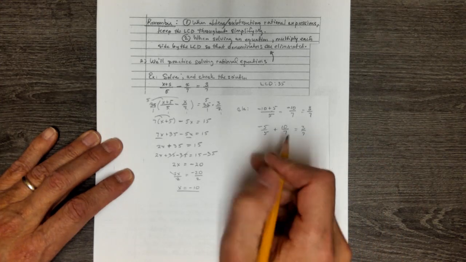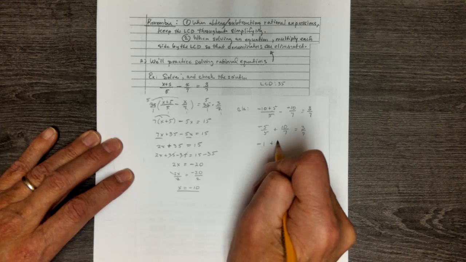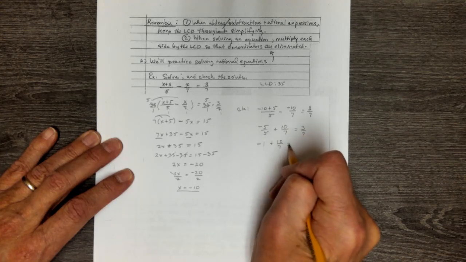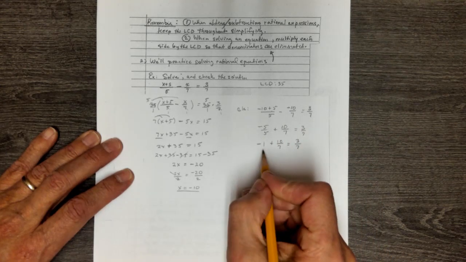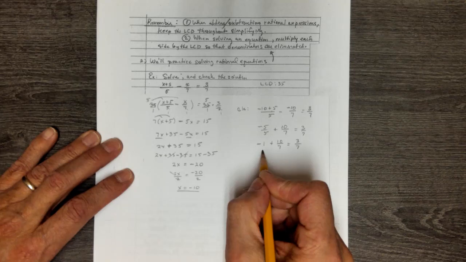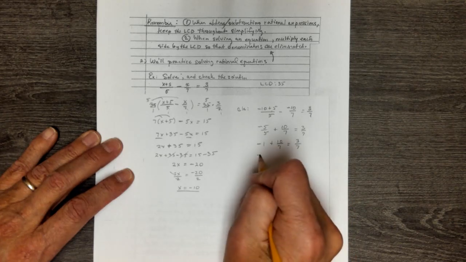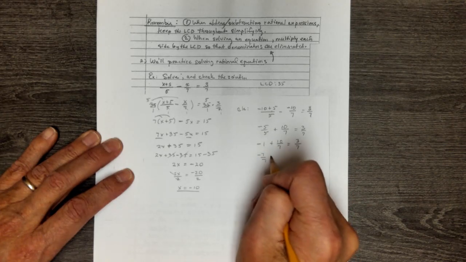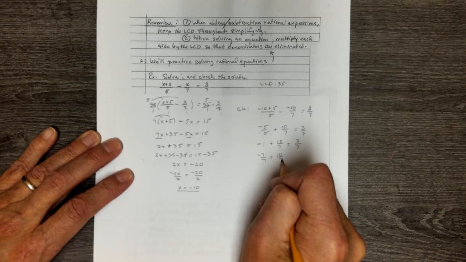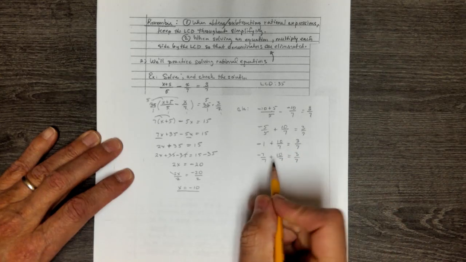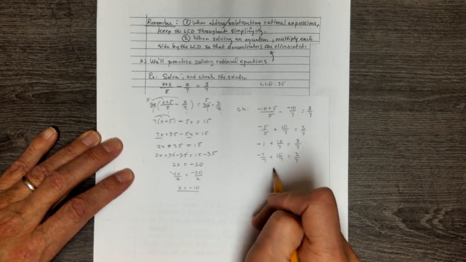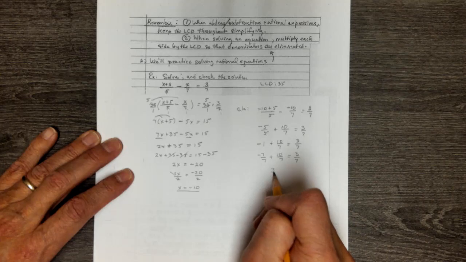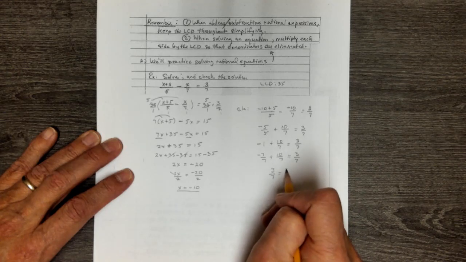Negative 5 over 5 is negative 1. Now, to add these, I have to have a common denominator, which would be 7. So I'm going to write this as negative 7 over 7. All right, so I'm going to add the numerators. Negative 7 plus 10 is positive 3. So I get 3/7 equals 3/7.